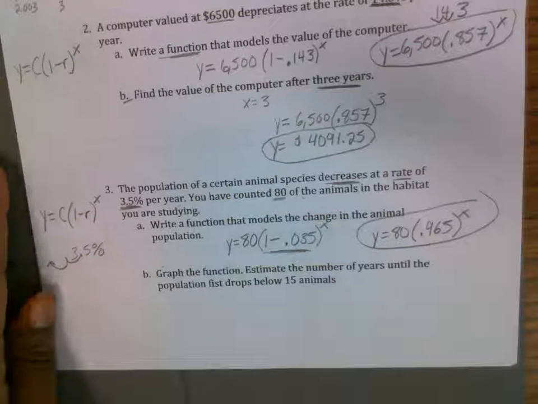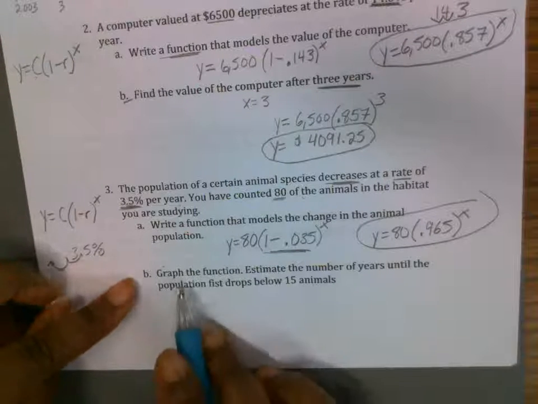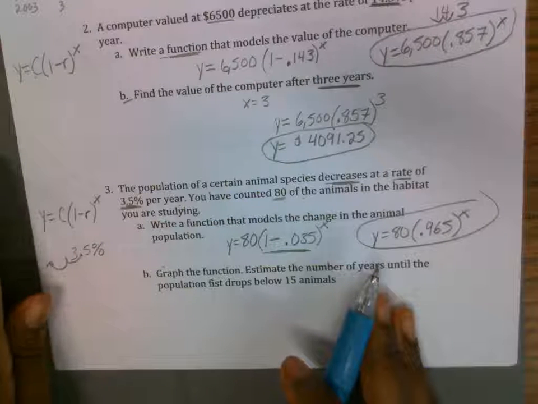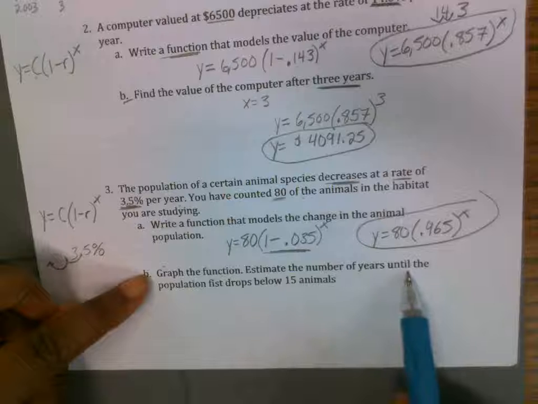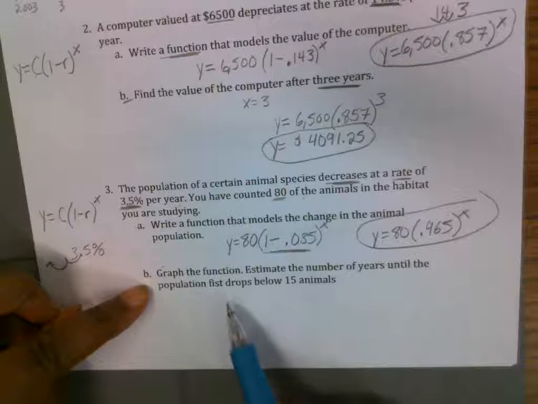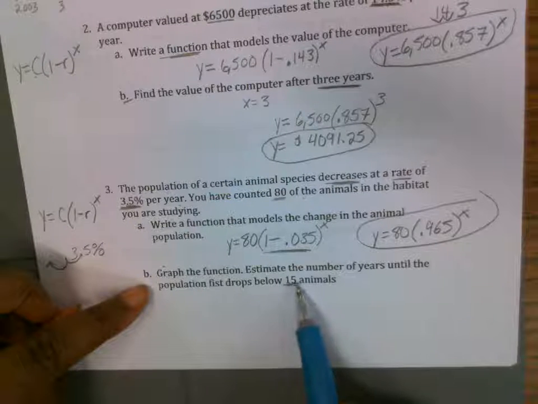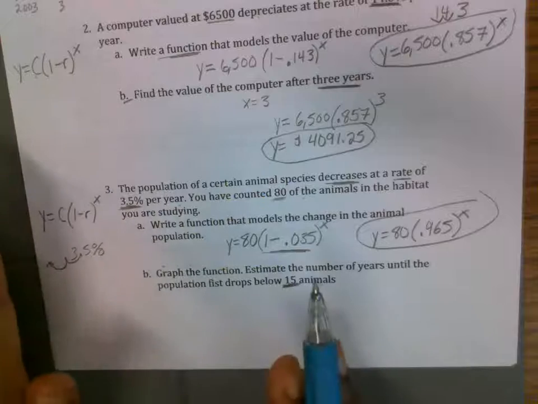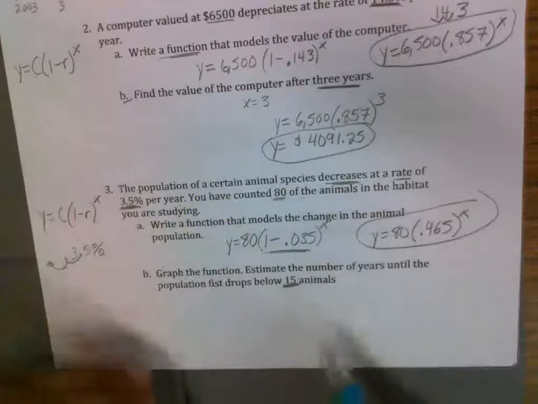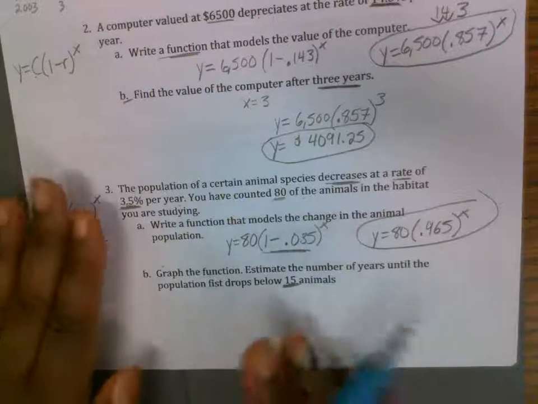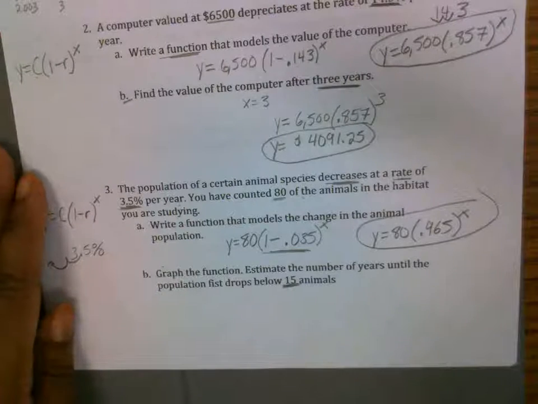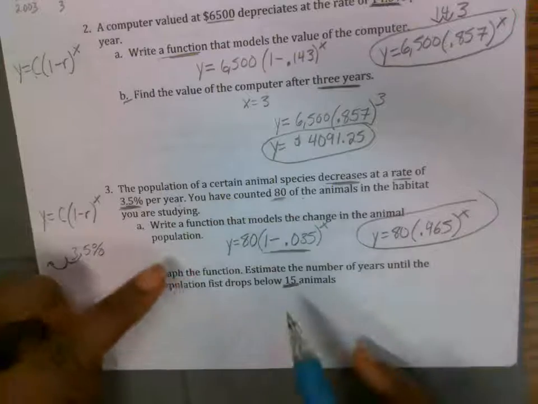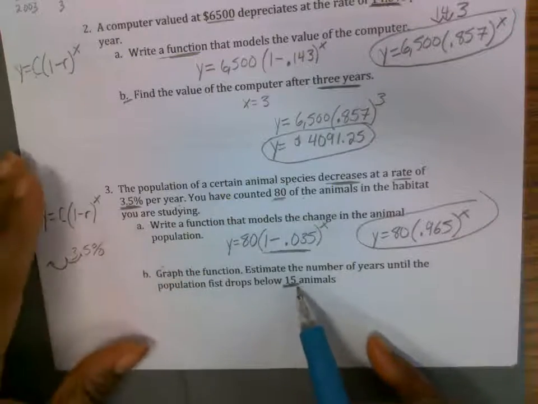All right. So here now it says graph. We're not going to graph this. And it wants us to estimate the number of years until the population first drops below 15. We're going to use the table to figure that out. So we're going to see when does it first drop below 15 animals.